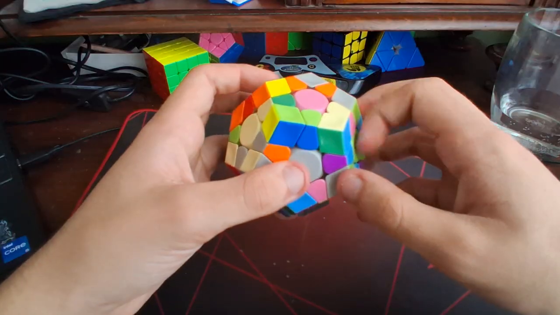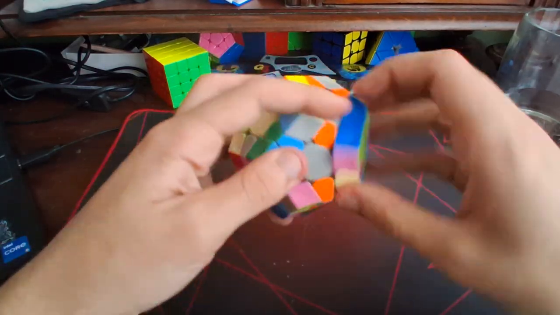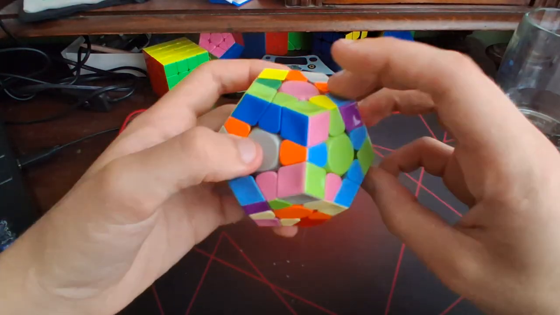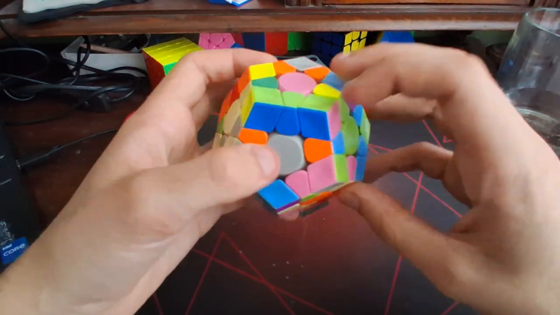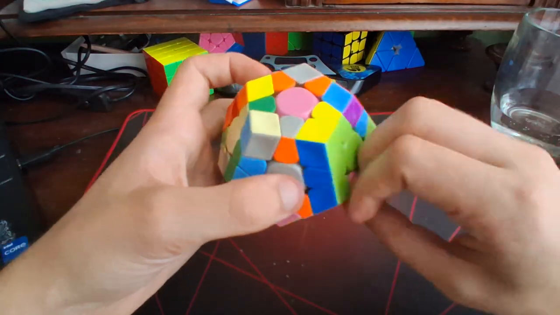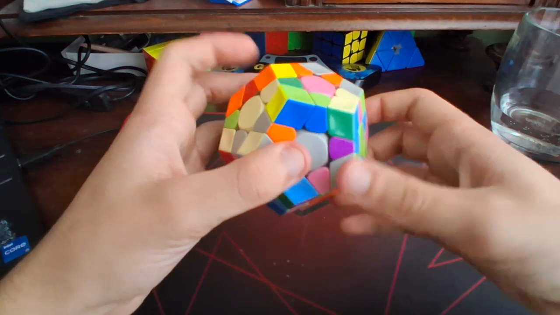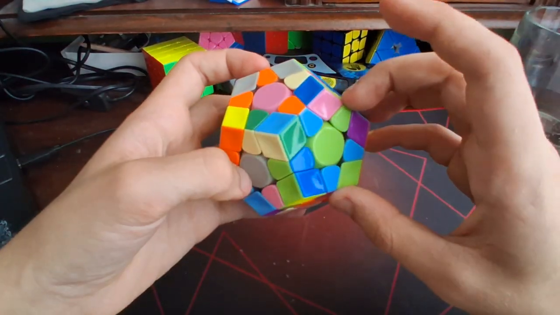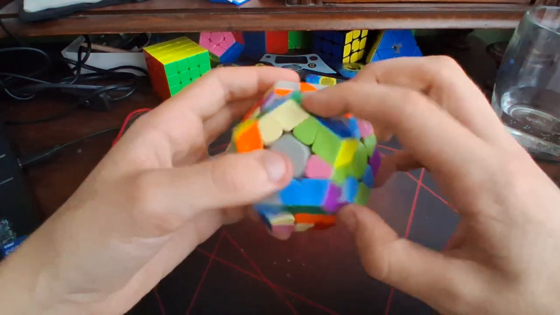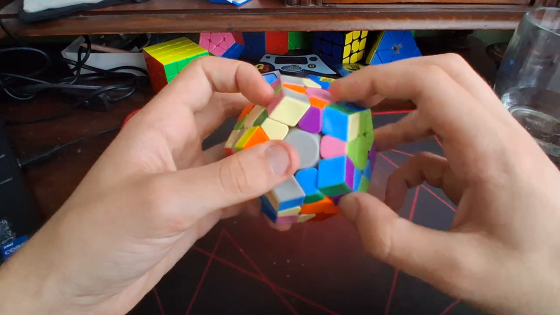then there's either this insert. I'm not really gonna explain how it works, just experiment with it. Just bring this one over here, connect them and put it back. Or there is this insert where you put this star piece here and then like this.